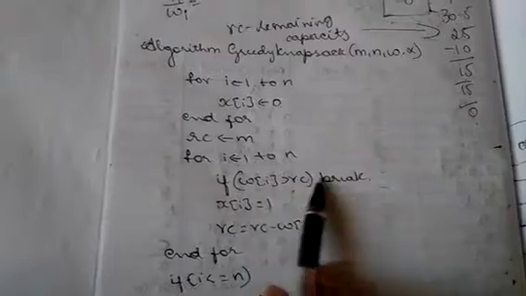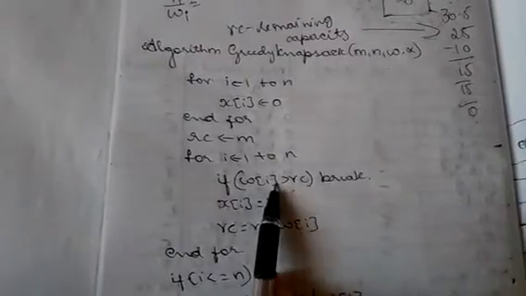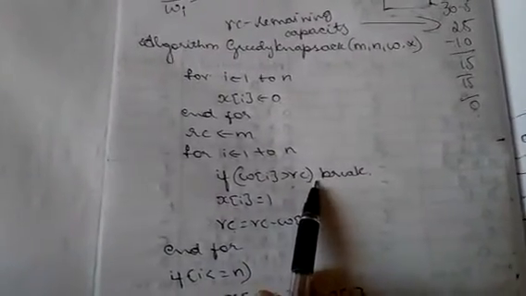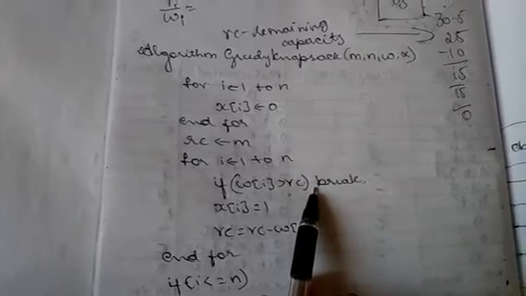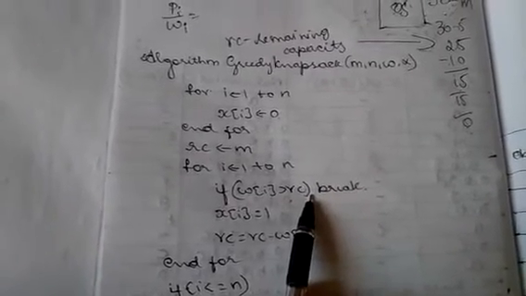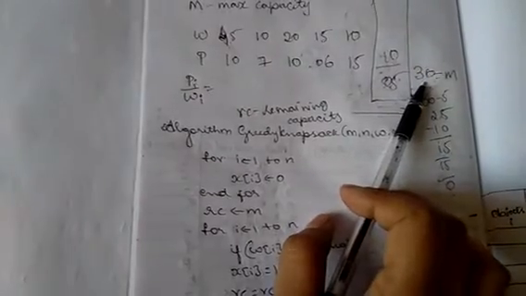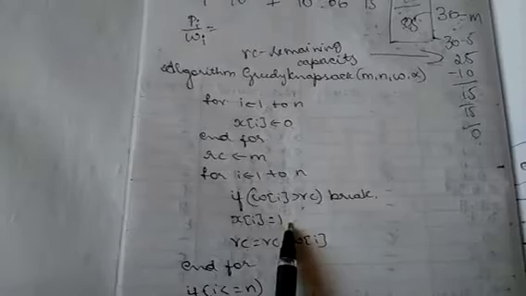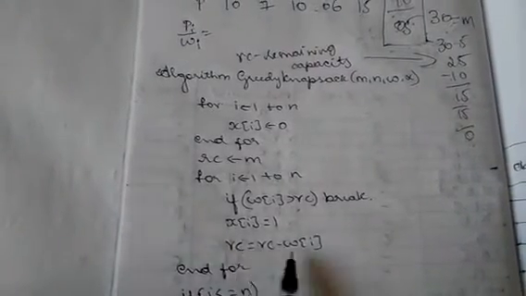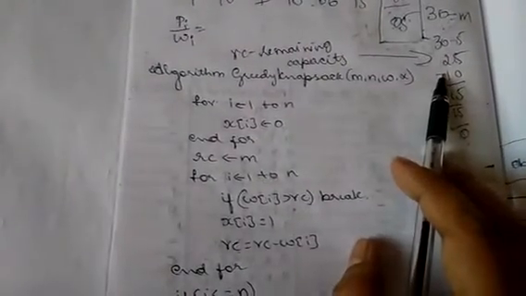If W of I is not greater than your remaining capacity, then what you have to do... see here, is 10 greater than 30? No, the condition is false. Then you have to set the solution x of I equal to 1, and you have to find out the new remaining capacity as I have done here.